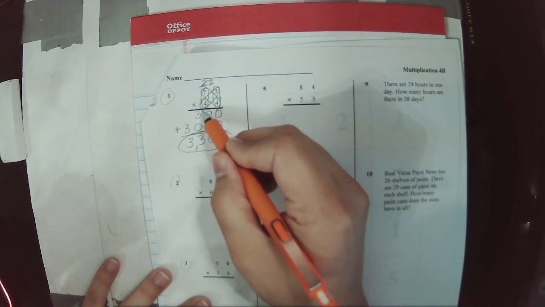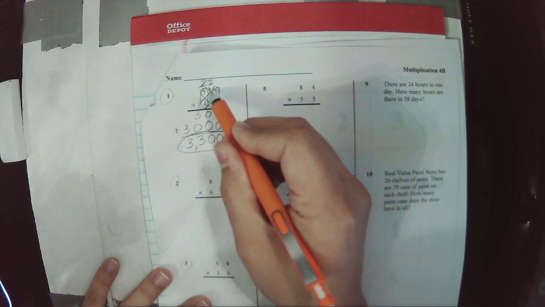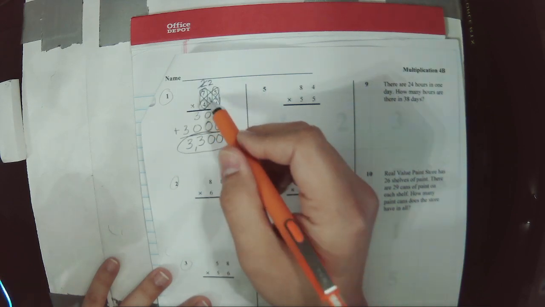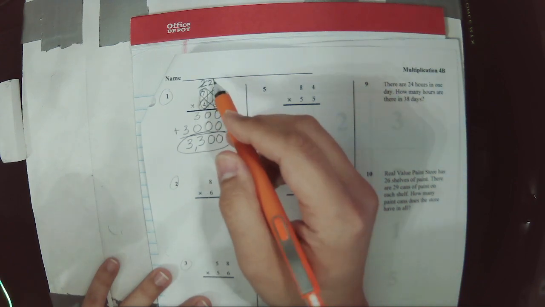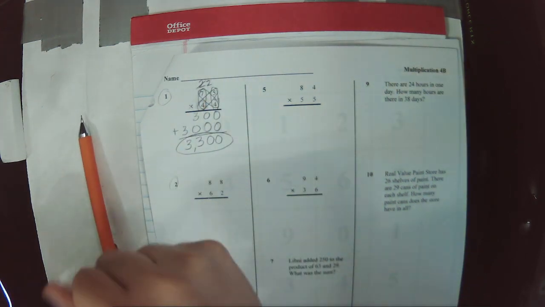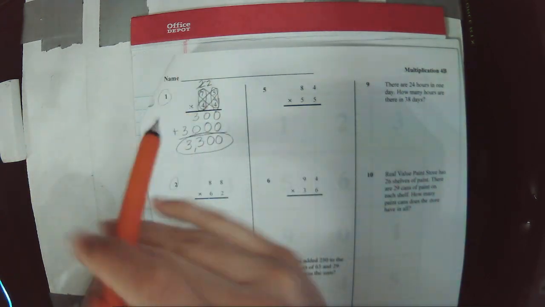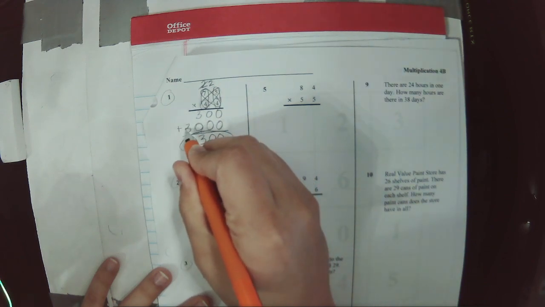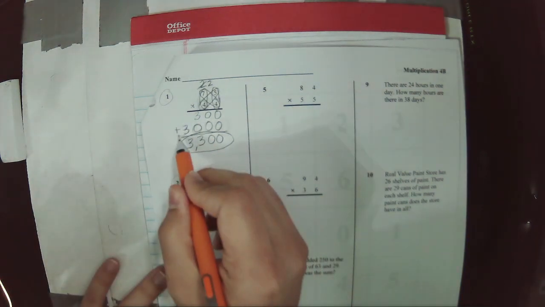Then take that same 4, and this time I multiply it by the number in my tens place, times 7. 4 times 7 gives me 28, but I carried over a 2. 28, 29, 30. So then I write a 0 here and a 3 here. So that's where I'd get 3,000.